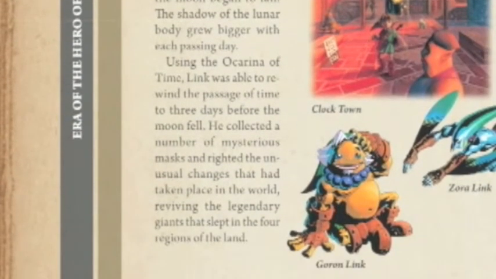Using the Ocarina of Time, Link was able to rewind the passage of time to 3 days before the moon fell. He collected a number of mysterious masks and righted the unusual changes that had taken place in the world, reviving the legendary giants that slept in the 4 regions of the land.